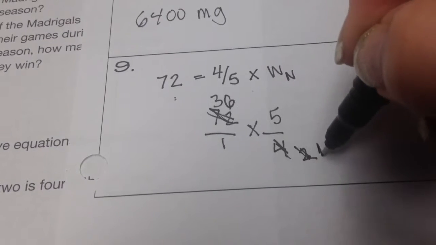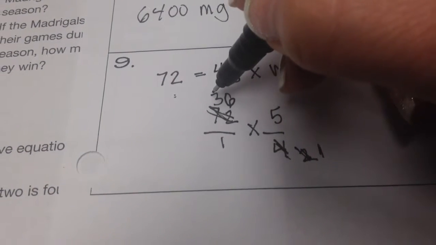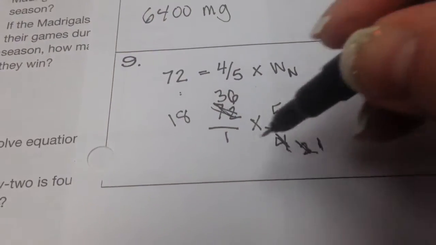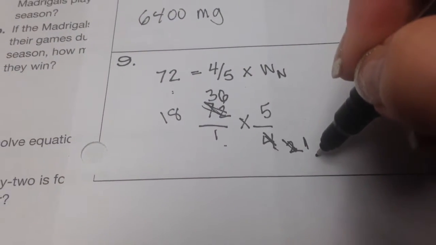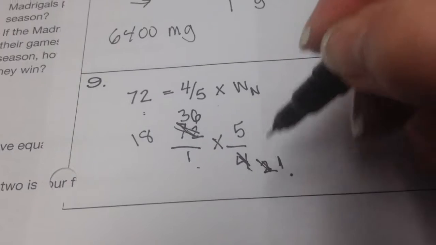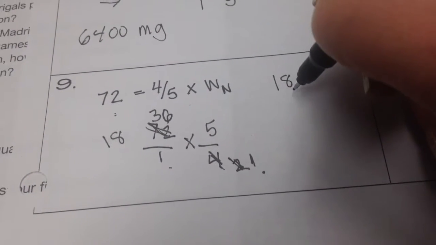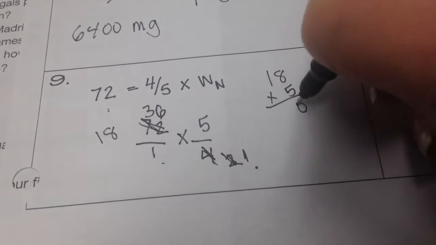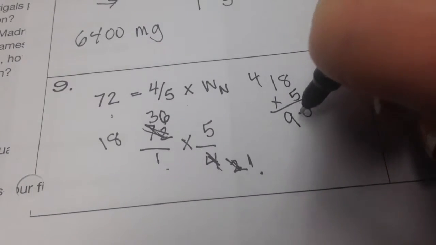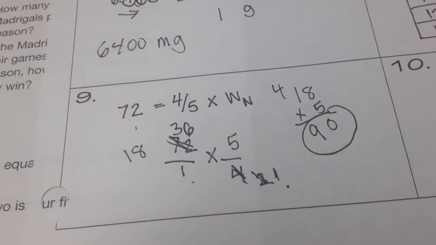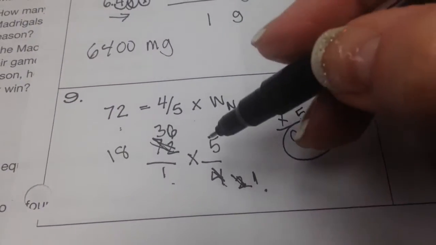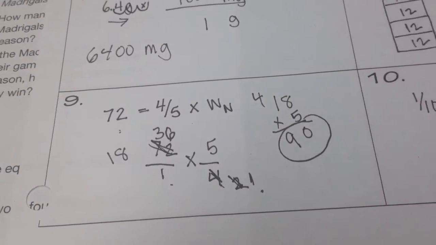2 can go into itself once. 2 can go into 36. 2 would go into 3 once, and I'd have 1 left over. That would be 18. So now my denominator is 1, so I don't even have to worry about that. So 18 times 5 is 90. So 90 is my answer. 72 is 4/5 of 90.